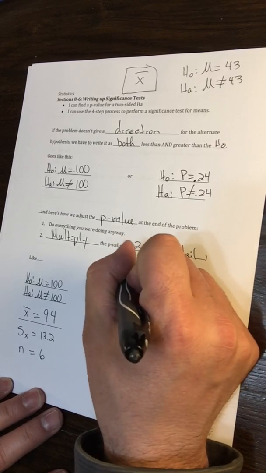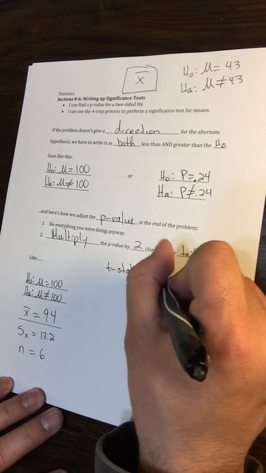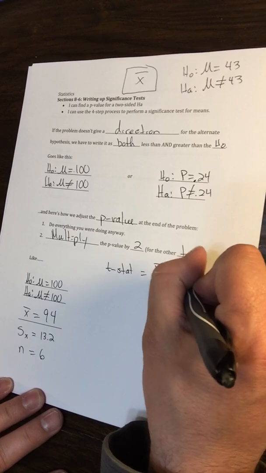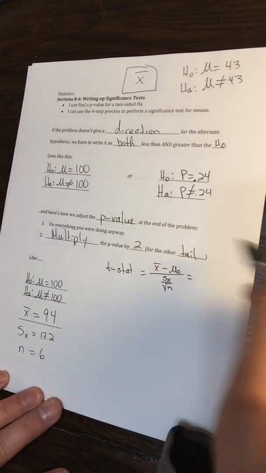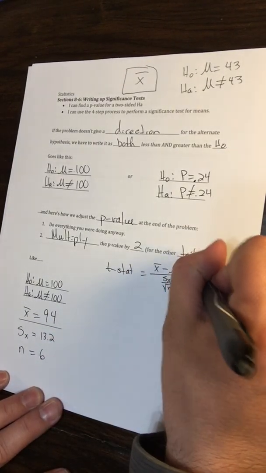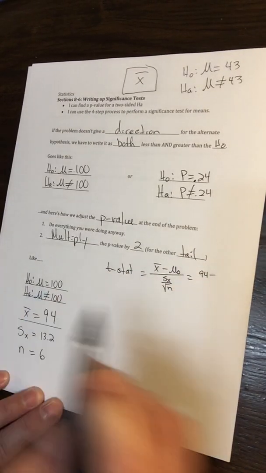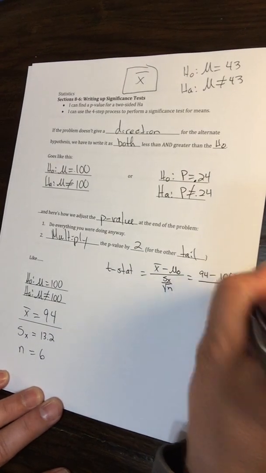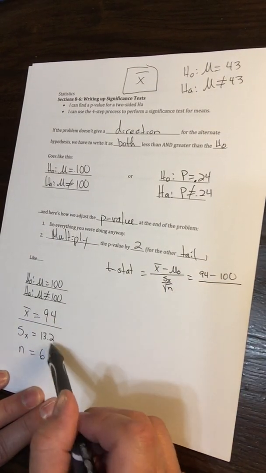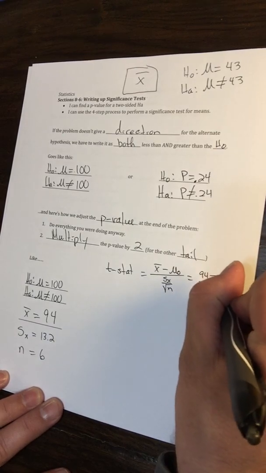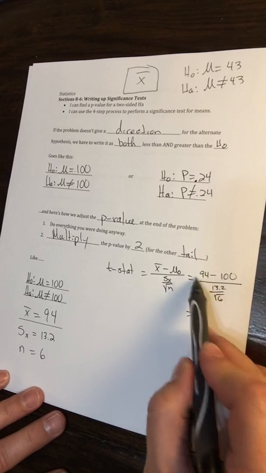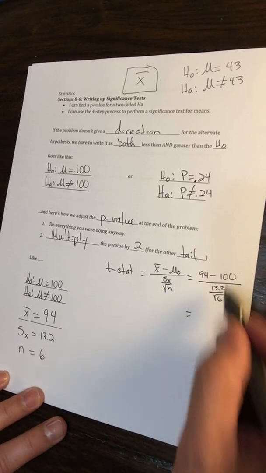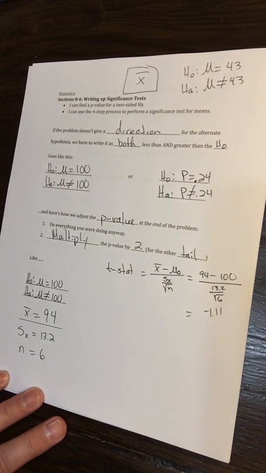Now, I'm going to go find my t-statistic. Well, you guys learned that yesterday. The t-statistic is x bar minus mu naught over the sample standard deviation over the square root of n. So for us, my x bar, my sample mean, is 94. The suggested mean in the null hypothesis is 100. And that goes over the sample standard deviation, 13.2, over the square root of 6. I put that in the calculator, make sure this is in parentheses and this is in parentheses, and divide them, I get negative 1.11.